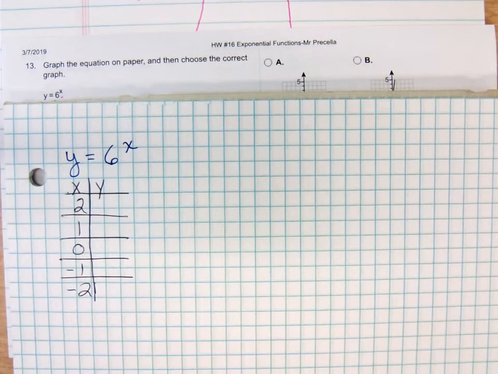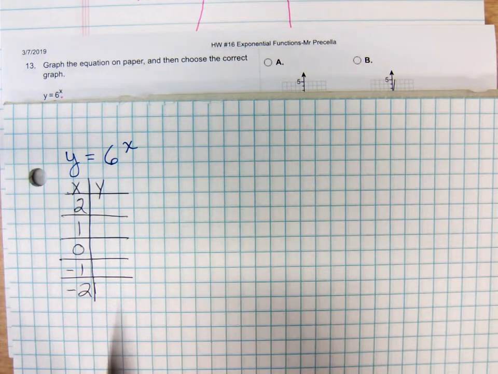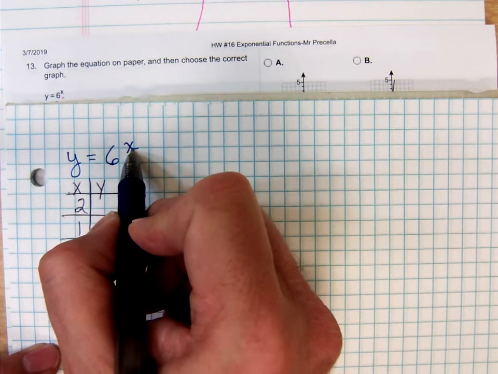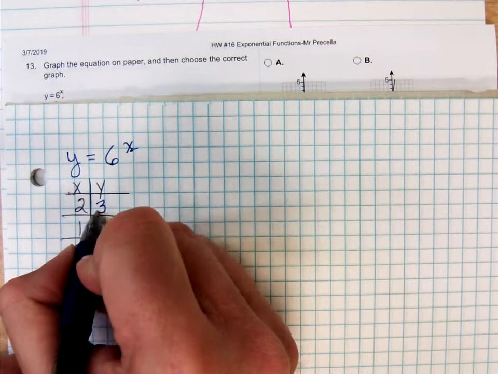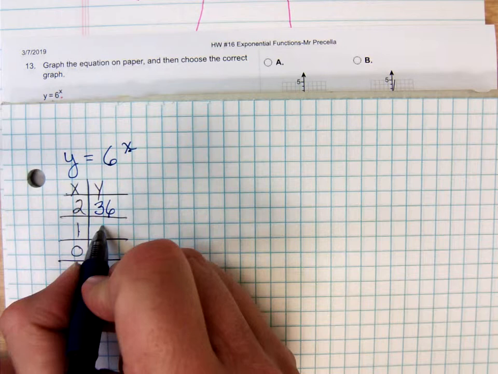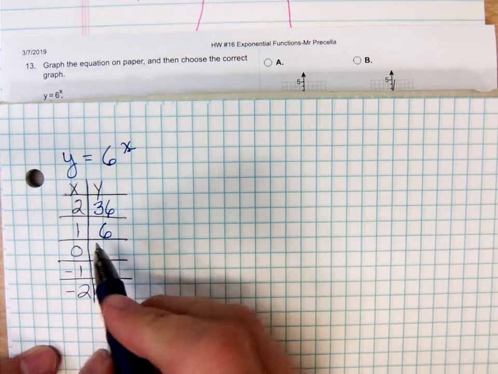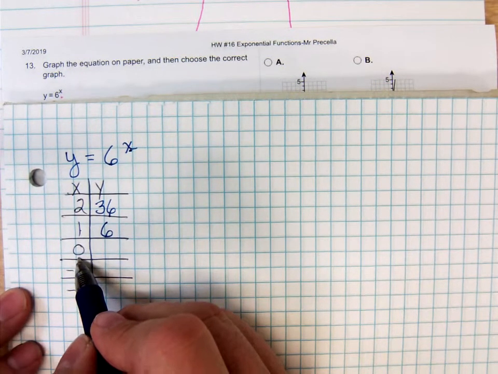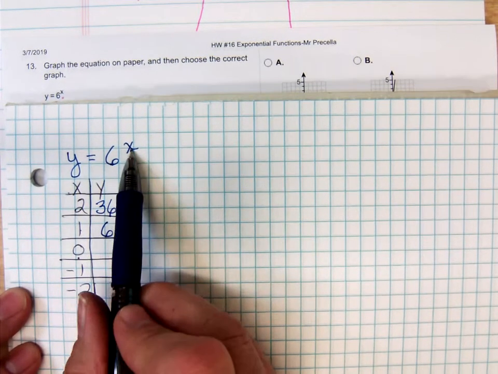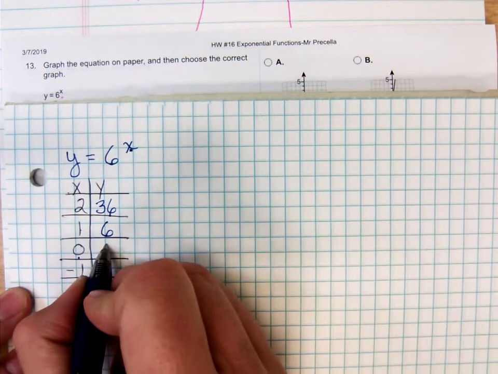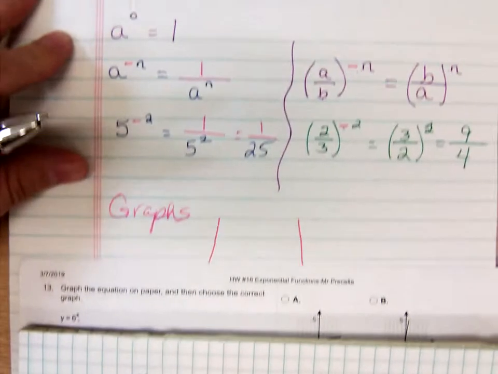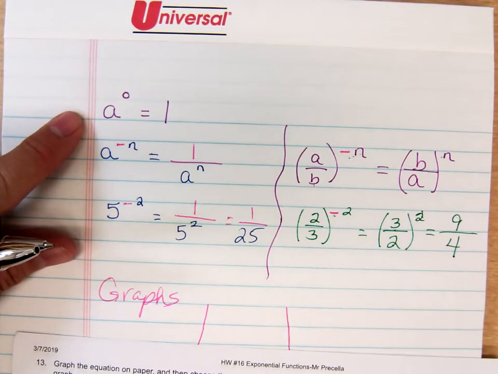So, plugging in. 6, if I put a 2 here, don't say 12, 6 squared is 36. 6 to the first power is just 6. Now here's a tricky one, do y'all remember? If I plug a 0 in for x, what's 6 to the 0 power? Oh, that's a 1. Remember that first rule I stated today? Anything to the 0 power is 1.